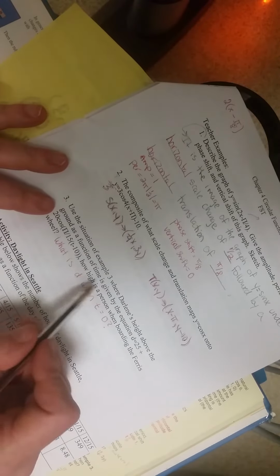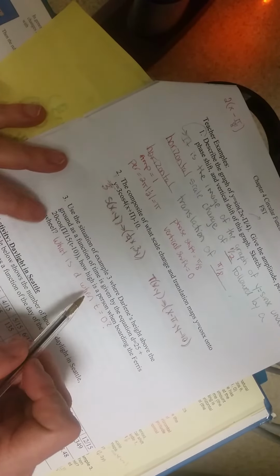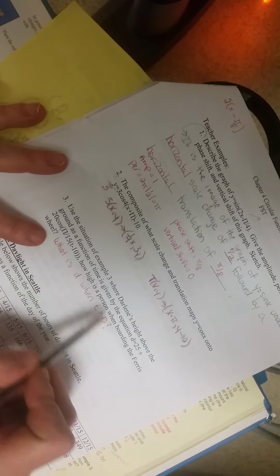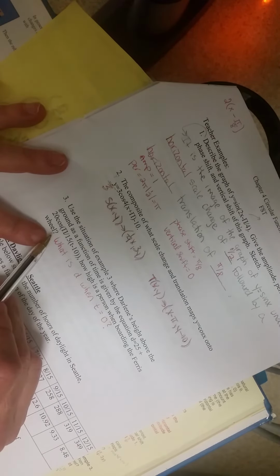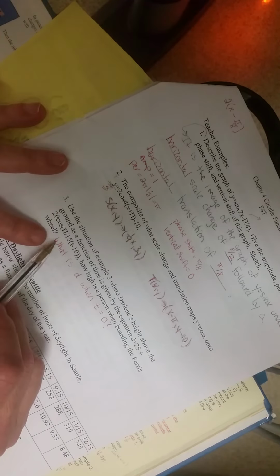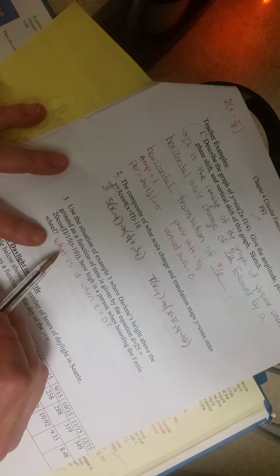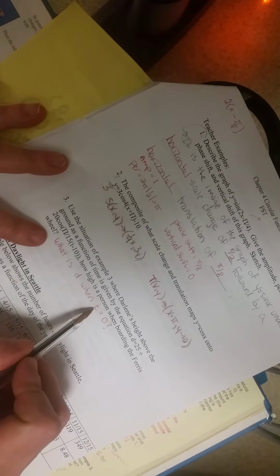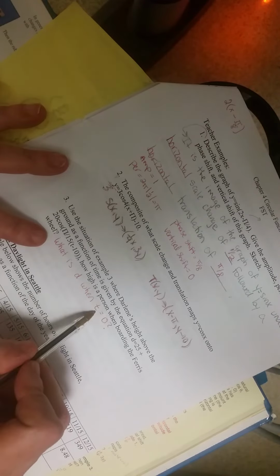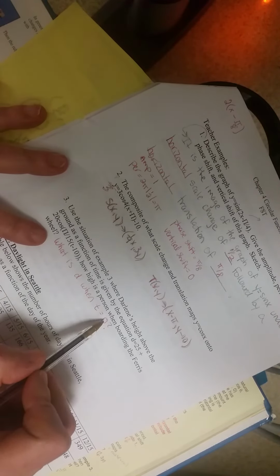Okay, and for number 3, you have to look at the activity in the book, and it says, how high is the person when boarding the Ferris wheel? When the person boards the Ferris wheel, no time has passed. So you can put this in your calculator. Look, the t value is the same as the x value. So what is the distance when t equals 0? That's your hint.